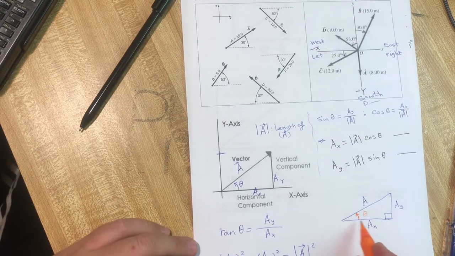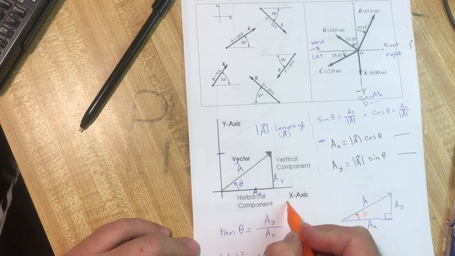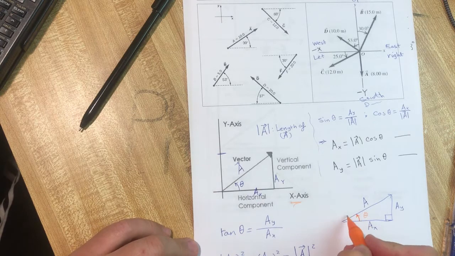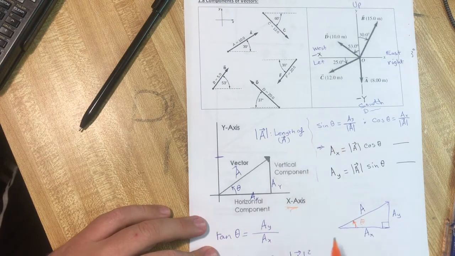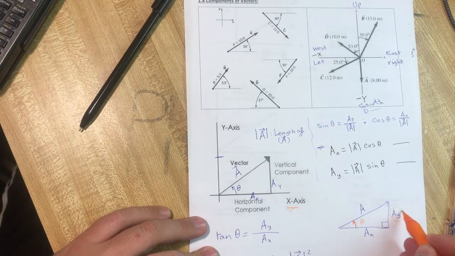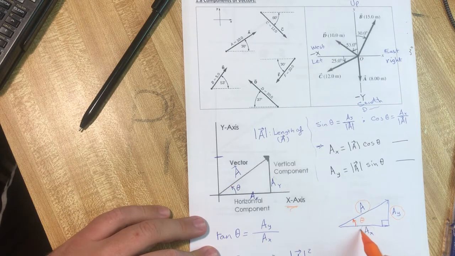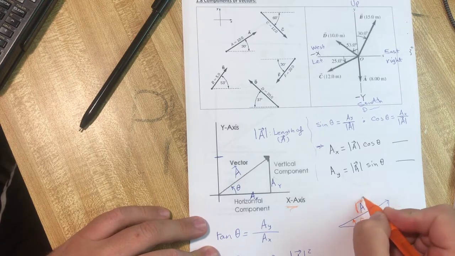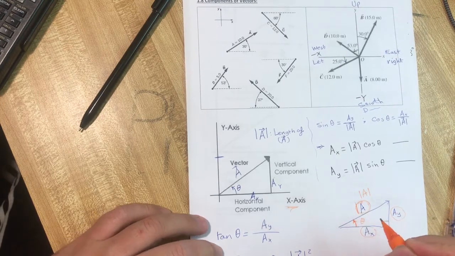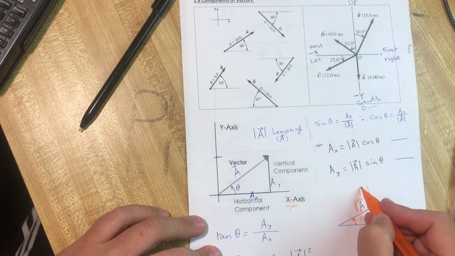In general, we use the positive x axis and measure the angle from the positive x axis counterclockwise. So sine theta, as known, is Ay over A, and cosine theta is Ax over A. By A here, I mean the length of A, not the vector A. If we need to talk about the length or the magnitude of A, we put it between two vertical lines.